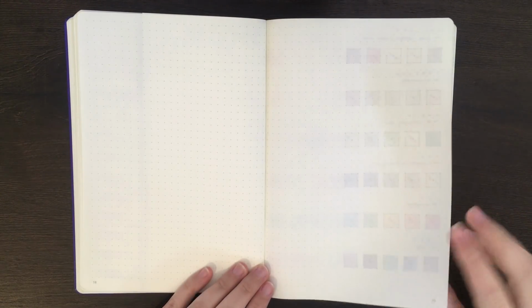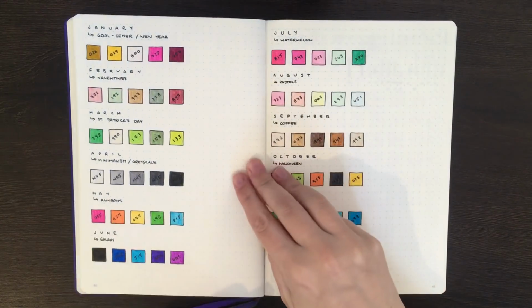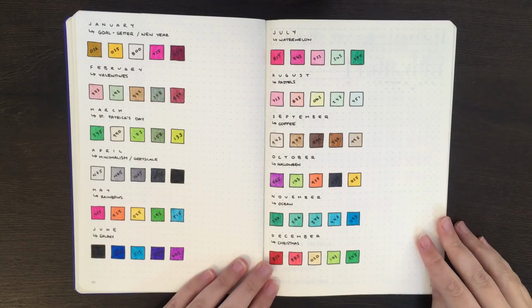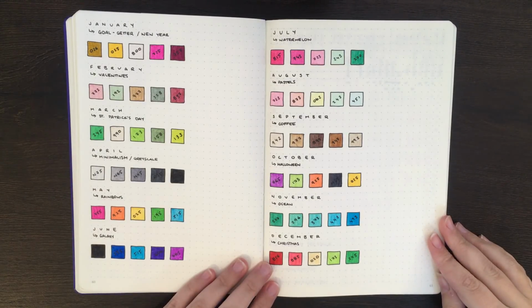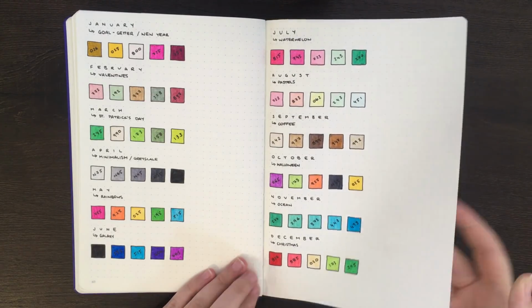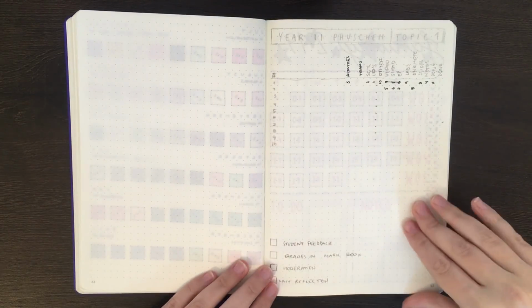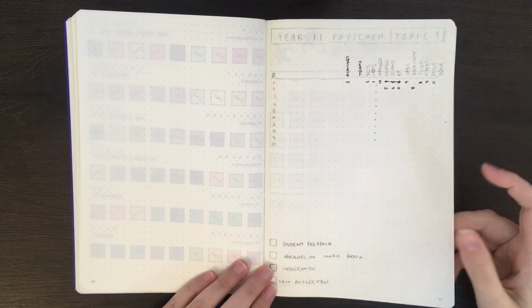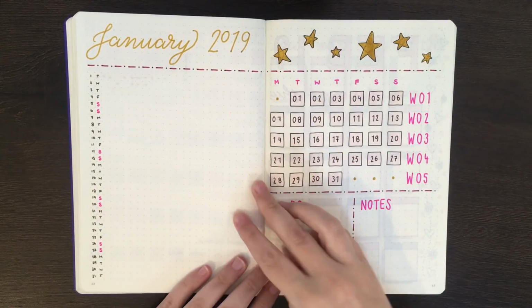Random blank page. Then I had a video about different color palettes for each month of the year and some monthly logs that you could use for those. So we had the color palettes. Then just a random page with a mock-up of a topic planner. And then the actual monthlies.